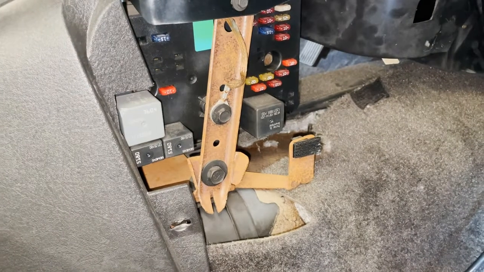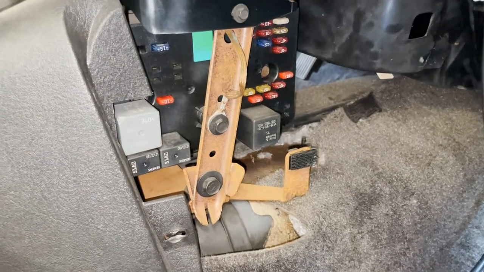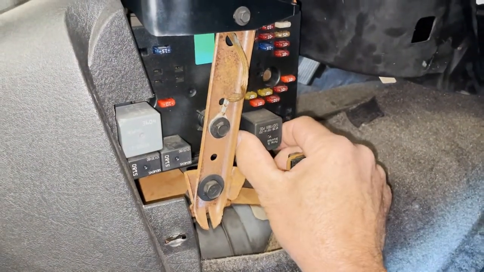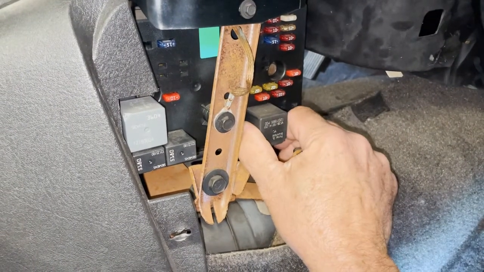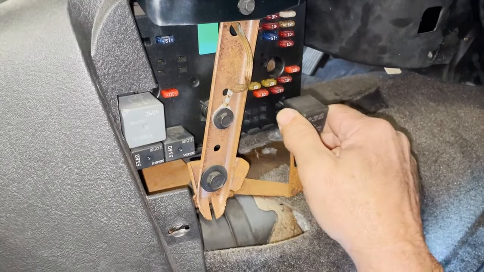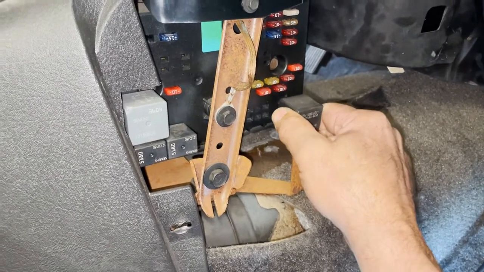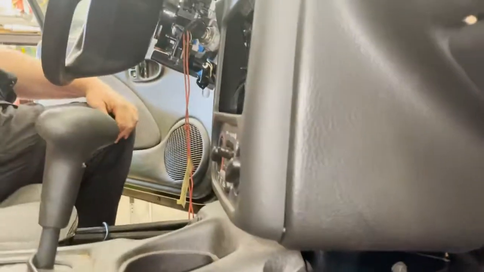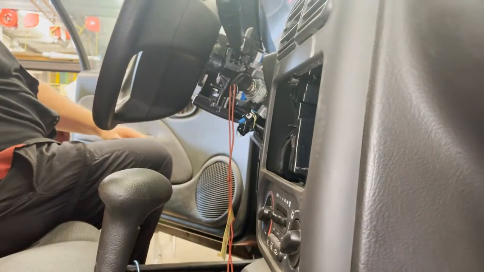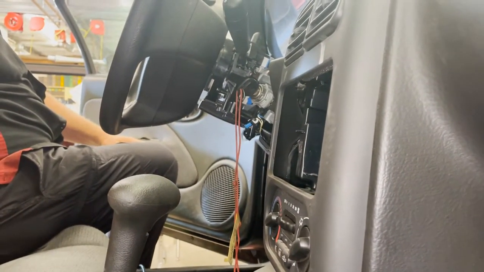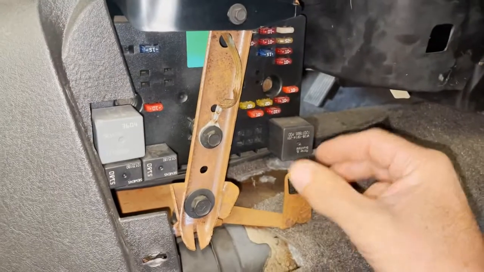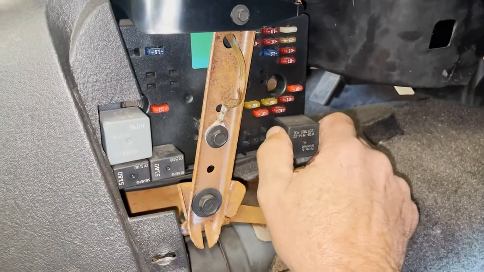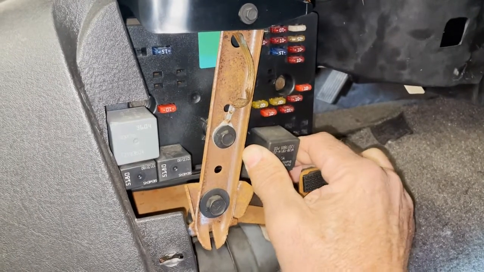A really easy way to determine if a relay is good or bad is to take it out and switch positions. So I know that the window circuit was working, and if I want to see if this relay is good also, I can just move it over and plug it into the window circuit, and then I can have Mr. Fleming test it. See if it works or not. So now it's working. Pretty simple. That tells me right away that this relay is good. Let's put it back where we got it from.